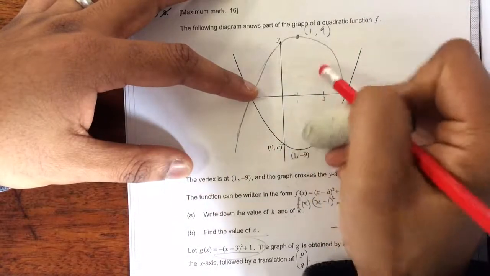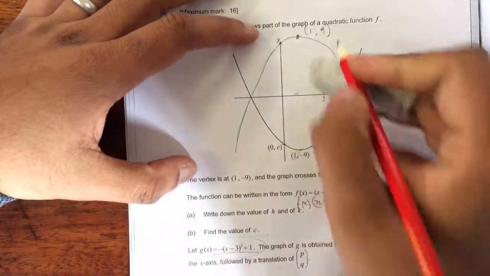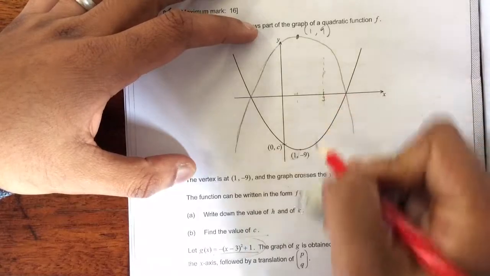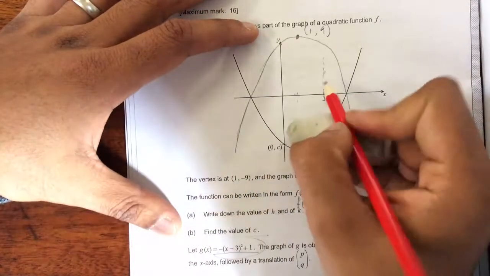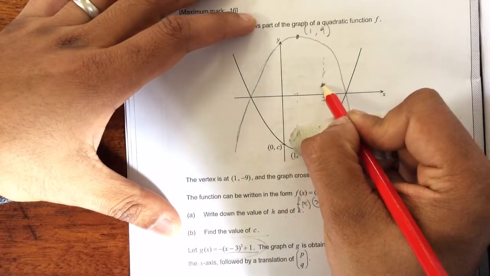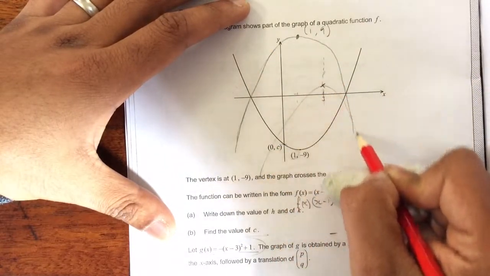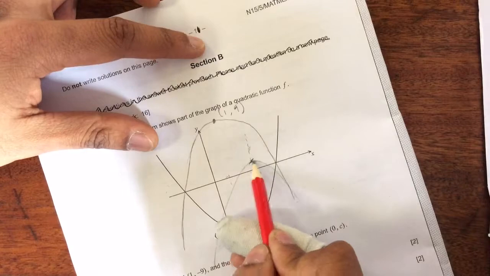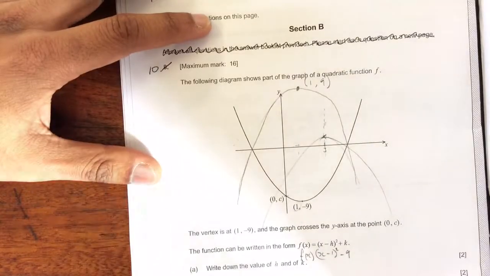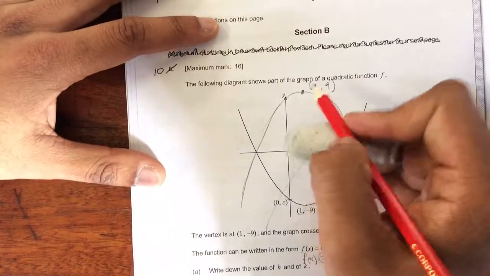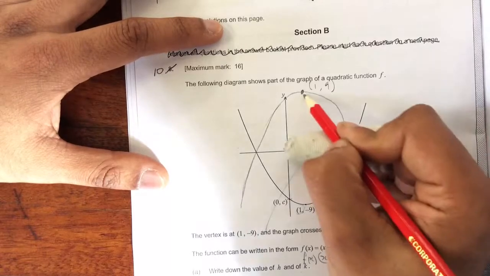Oh, I shouldn't have put a cross there. It's 3, somewhere on that line. And it's plus 1, so actually 1 is about here. So now this graph is going to move to be somewhere like that. So we need to know the translation to go from this point to this point here.